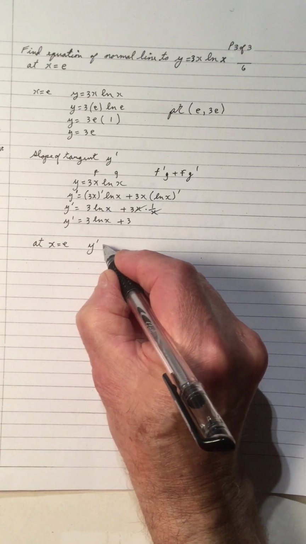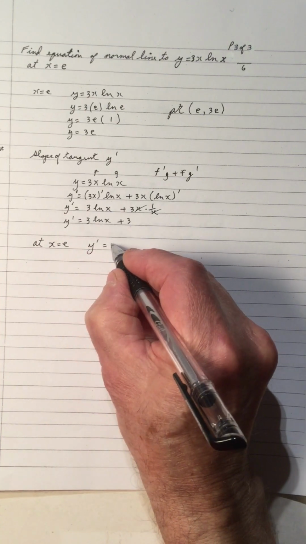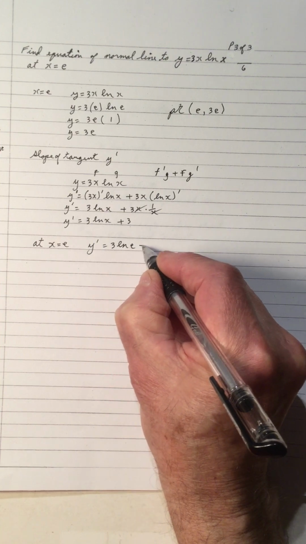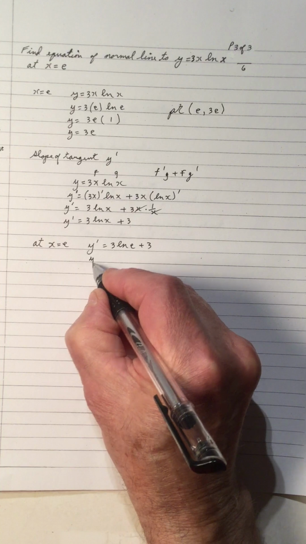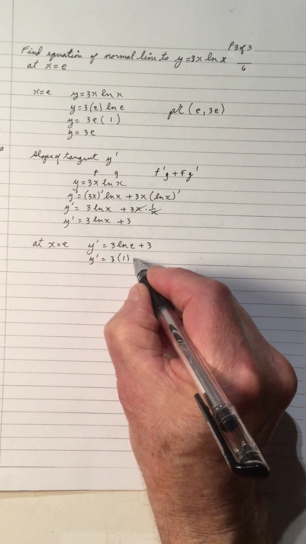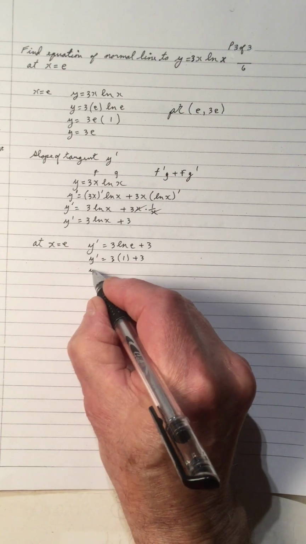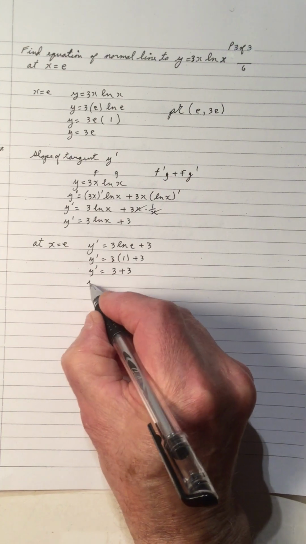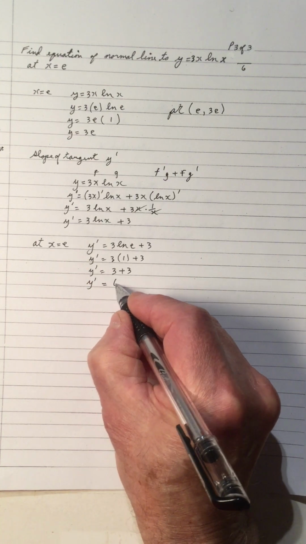So y prime is 3 ln e plus 3. So y prime, the ln e is 1, so 3 times 1 is 3, plus 3, 6.